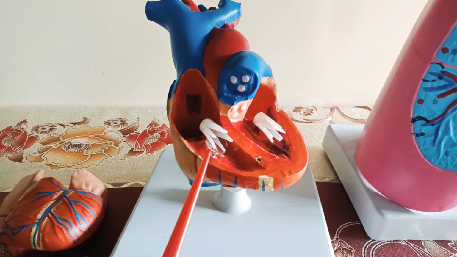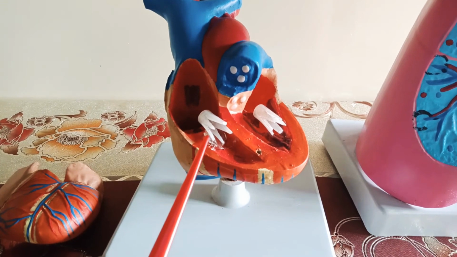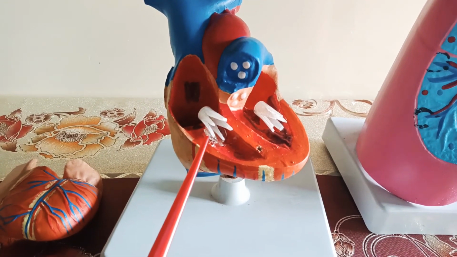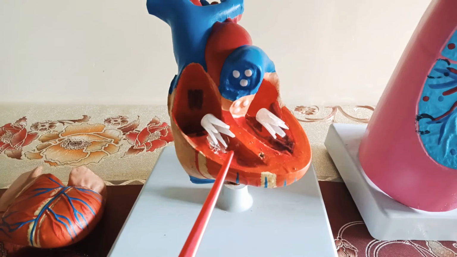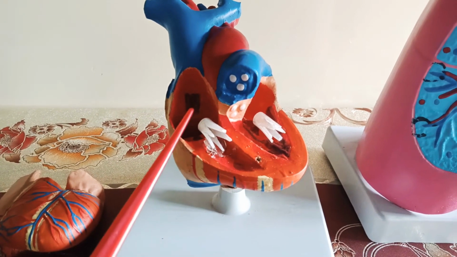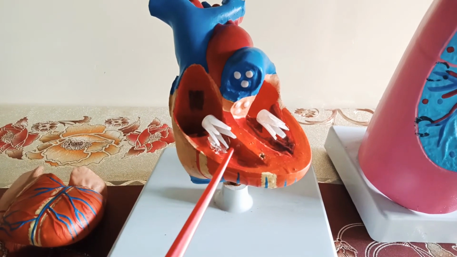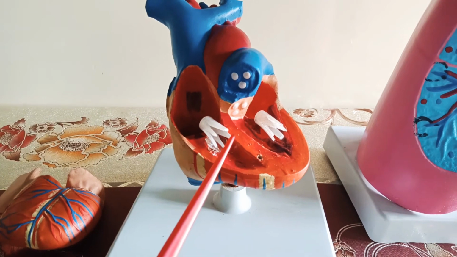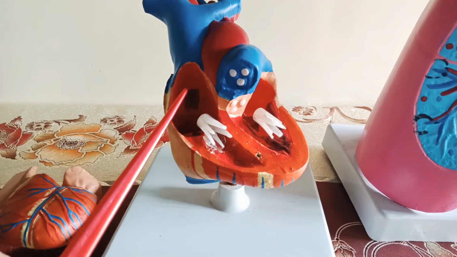This tricuspid valve will prevent the backflow of blood from this right ventricle to the right atrium.